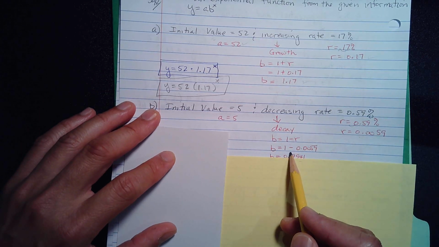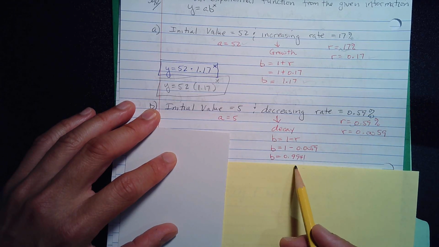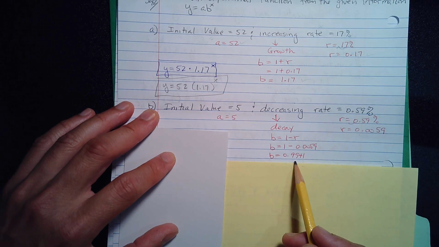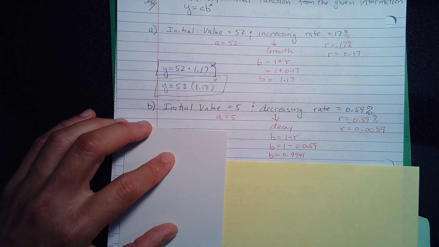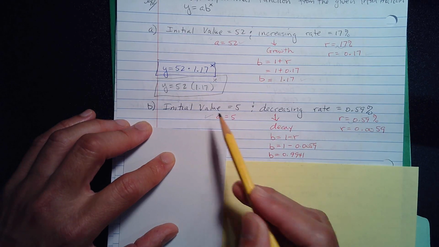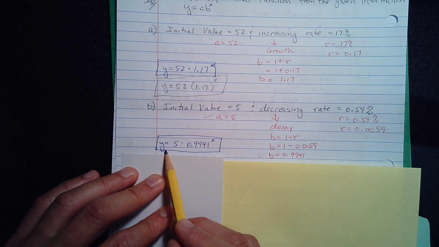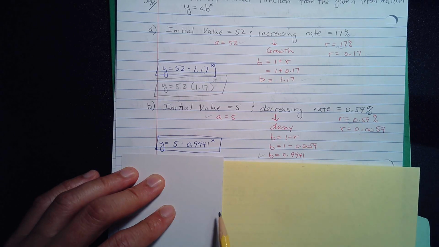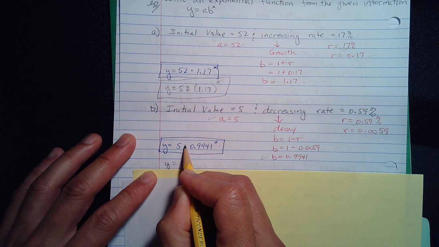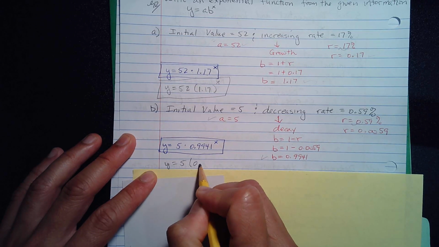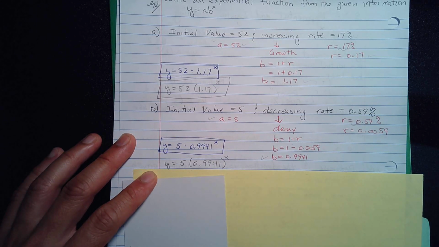So we have 1 minus 0.0059 is 0.9941. So if you notice, the base is less than 1. Since the base is less than 1, we know it's a decay. We have our A, we have our B, and now we just substitute it into our equation. A, B. And again, I recommend to write it like this, so you don't think that this point is a decimal. It's multiply. Okay, I prefer to write it like that.